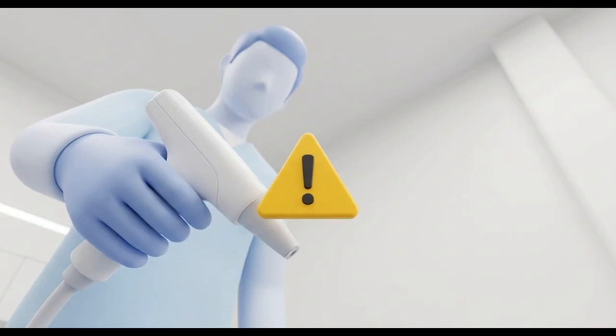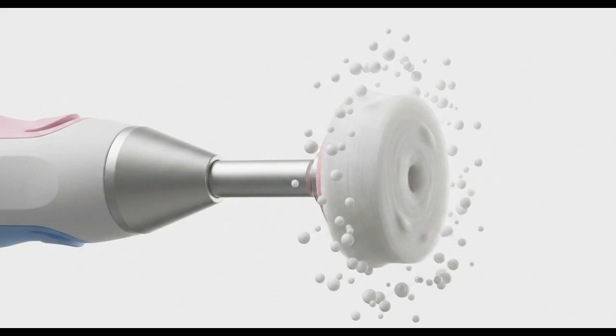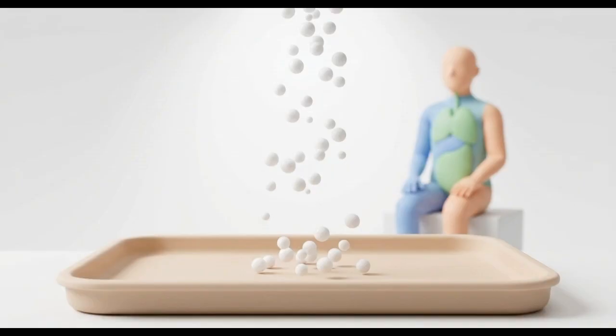Pay close attention to this safety warning. Before turning the unit on, point the device completely away from the patient. Then press and hold the power button for 2 seconds to start the rotation. The spinning sponge will throw off excess cleanser upon startup. Strictly adhering to this directional startup protocol prevents accidental chemical spatter in the patient's eyes.